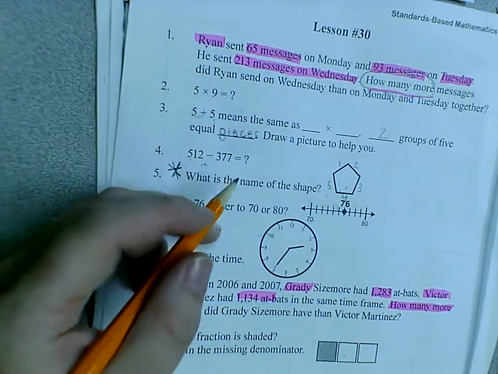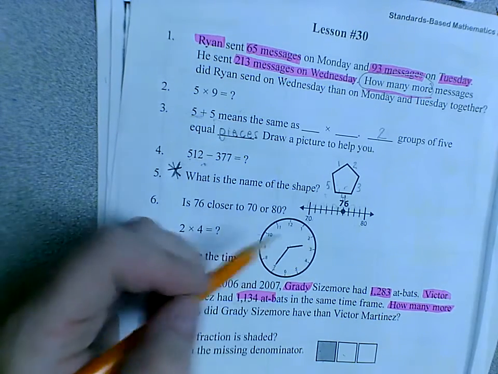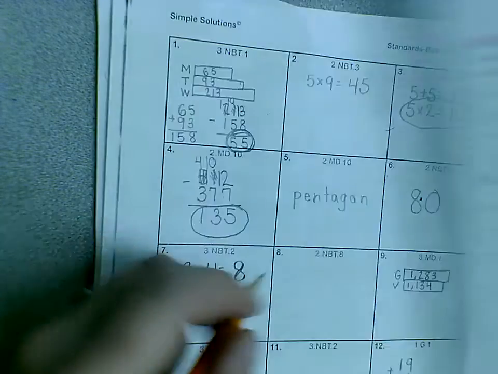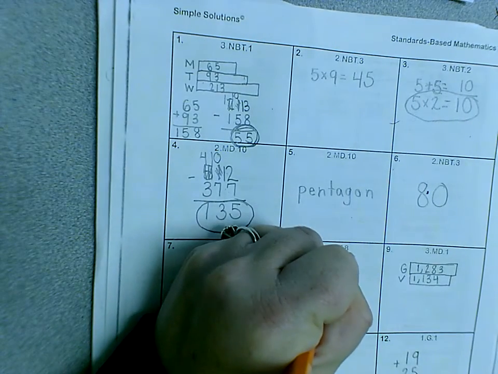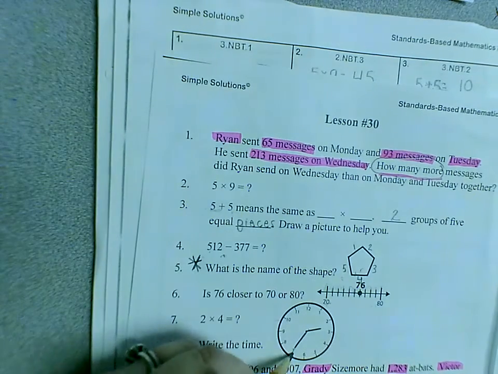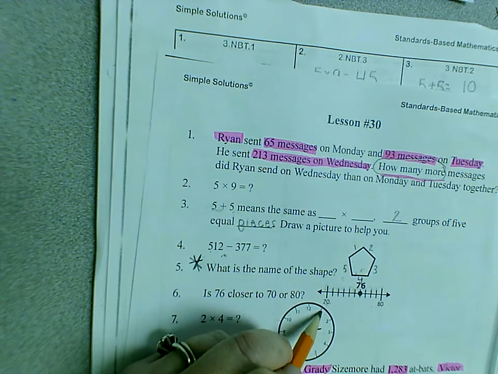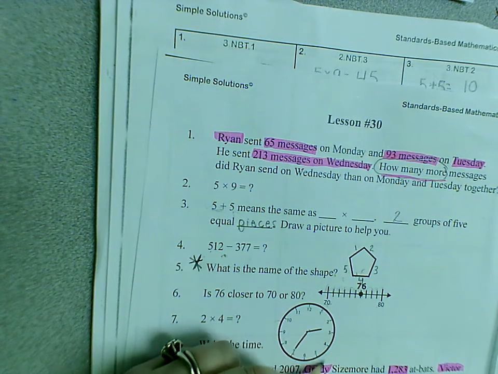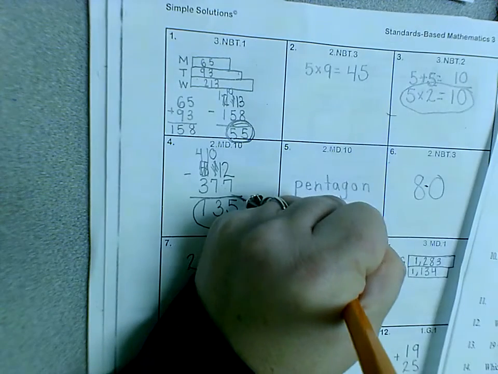Telling time, we first look at our hour hand, which is our smaller hand right here. It is between the 2 and the 3, so our hour is still 2. And our minute is pointed at the 7 right here. So I would skip count: 5, 10, 15, 20, 25, 30, 35. You should have had 2:35.